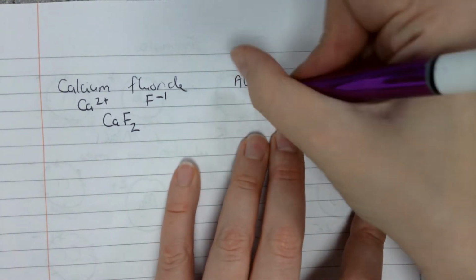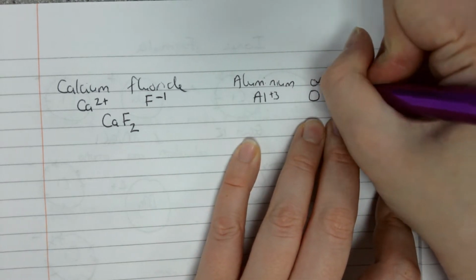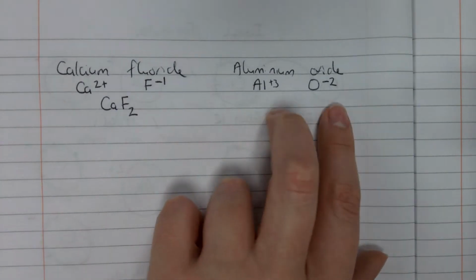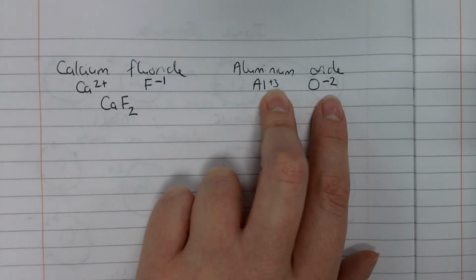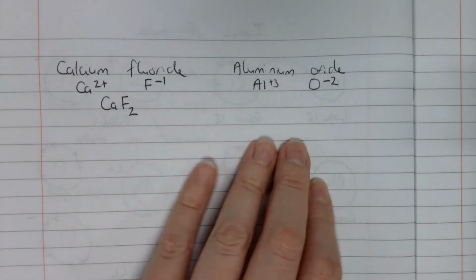Aluminium's in group 3, it's going to have a +3 charge. Oxygen's in group 6, it has a -2 charge. So if you're not particularly good with maths, it might be a little bit harder to see how you're going to get these charges to balance. I've got +3 and I've got -2. How am I going to get these to balance?